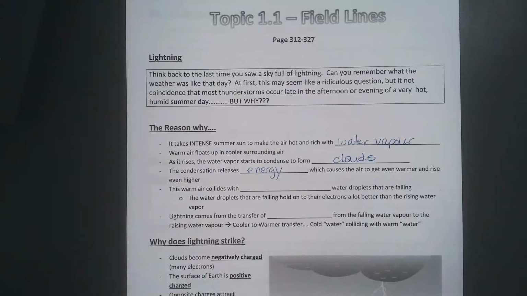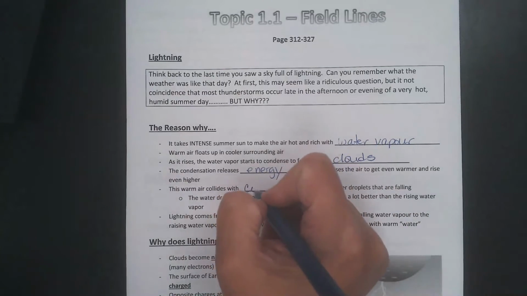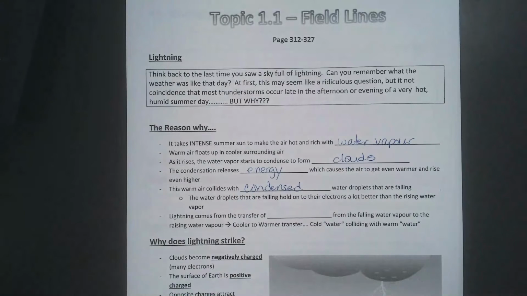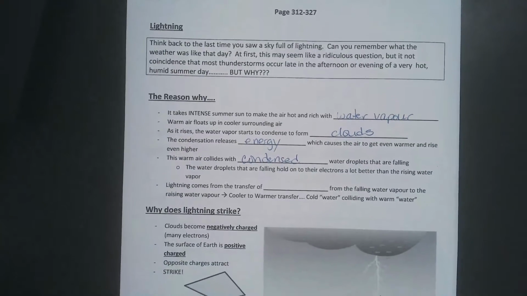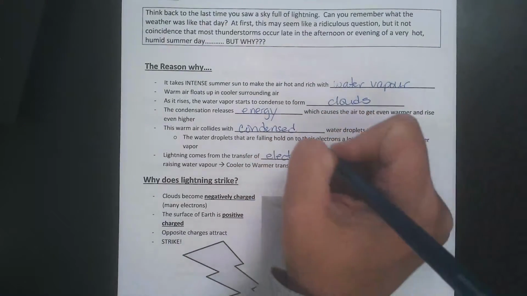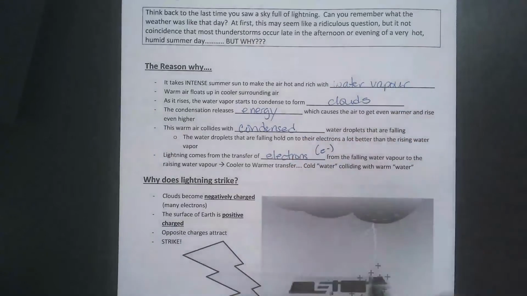And then the warm air collides with condensed water droplets that are falling. The water droplets are holding on to their electrons a lot better than the rising water vapor. Lightning comes from the transfer of electrons. This is the symbol for electrons.